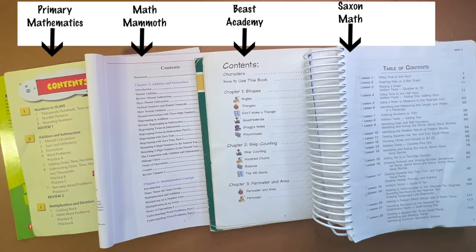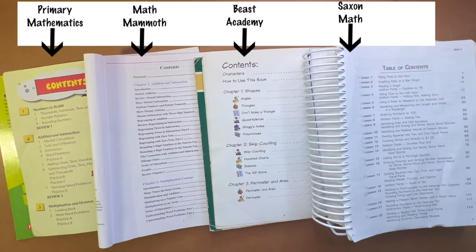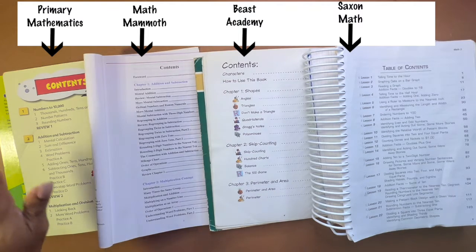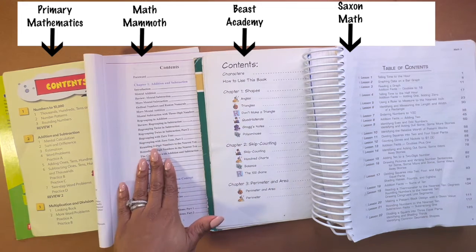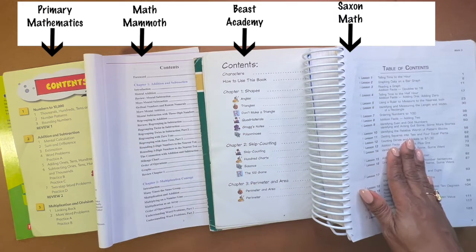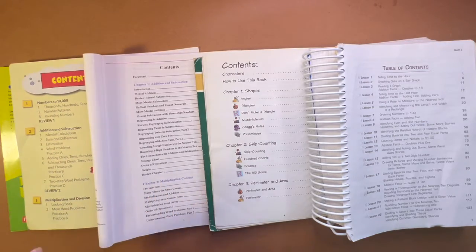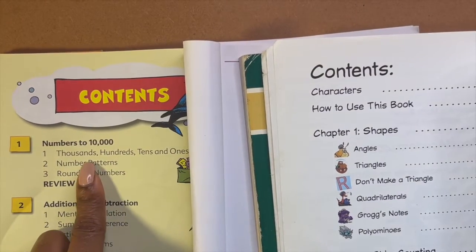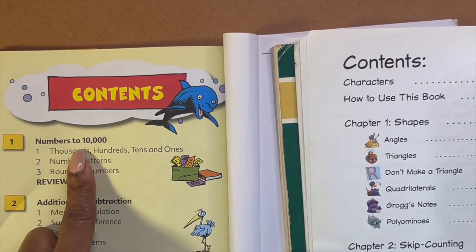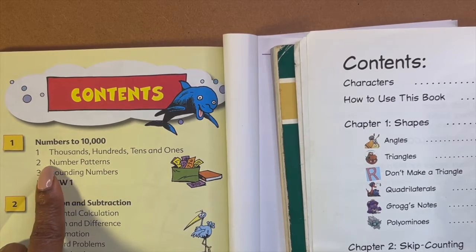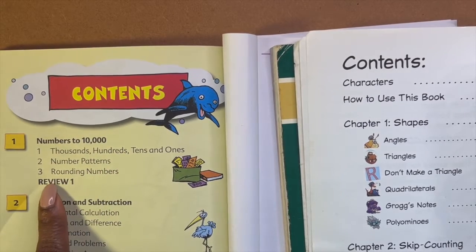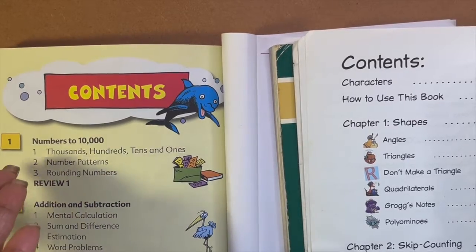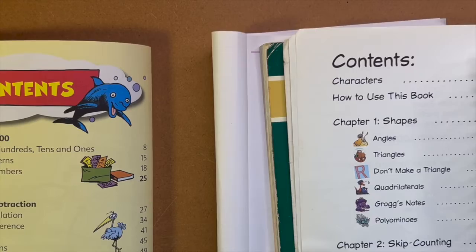All right, y'all, I have all 4 of these math programs lined up. We are going to quickly go through the table of contents just to see how each program compares. So let's go. I've got Primary Mathematics here, Math Mammoth, Beast Academy, Saxon Math. All right, so let's look at Chapter 1. Okay, so Primary Mathematics, Chapter 1. We're talking about numbers, numbers to 10,000. So we're looking at thousands, hundreds, tens, and ones, number patterns, rounding numbers. So basically, place value for the first chapter, the opening chapter.